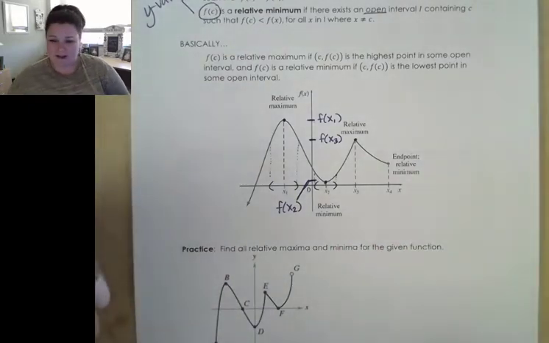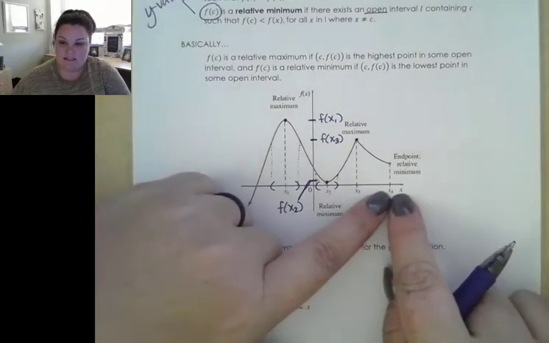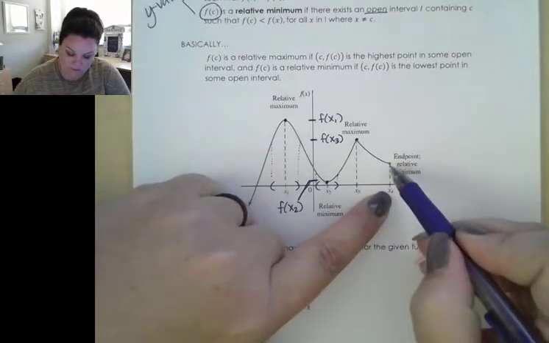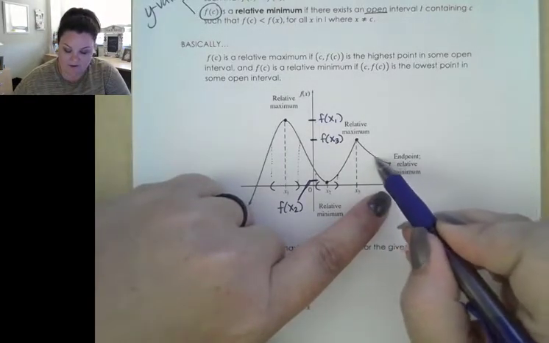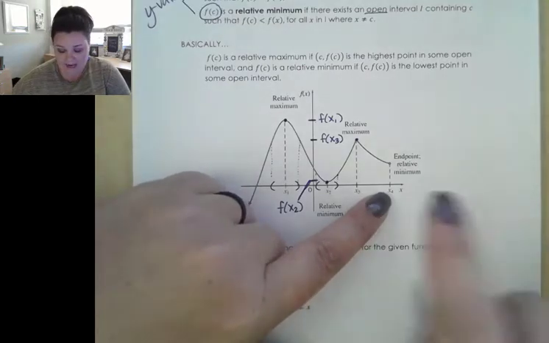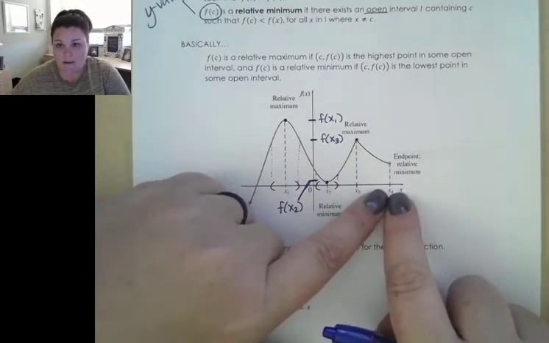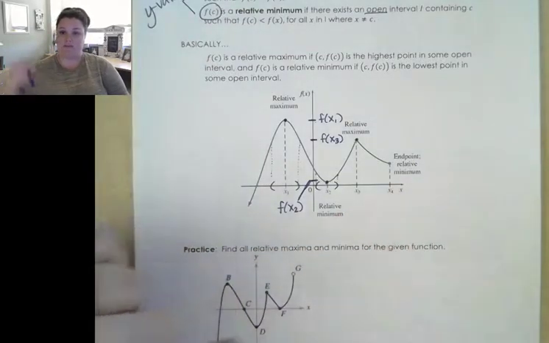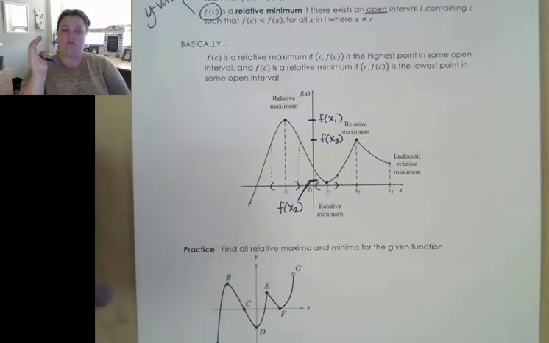The only problem I have is this last one. I agree that x sub 4 is lower than some of these y values, but remember, we're defining this on an open interval, and I cannot create an open interval that includes x sub 4 because open intervals do not include endpoints.